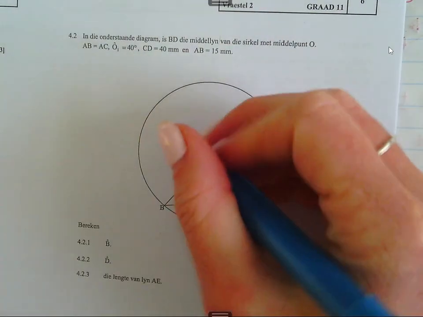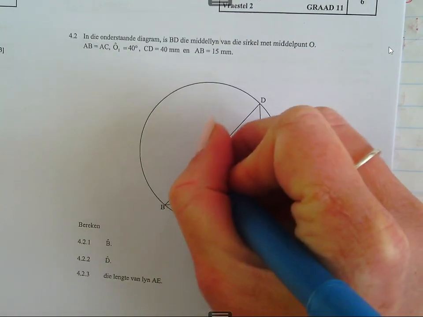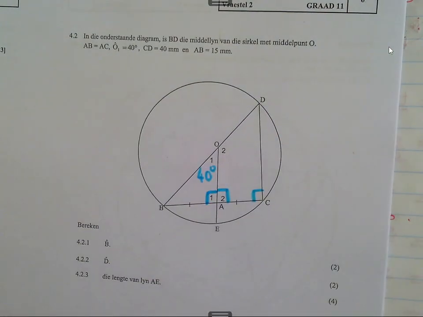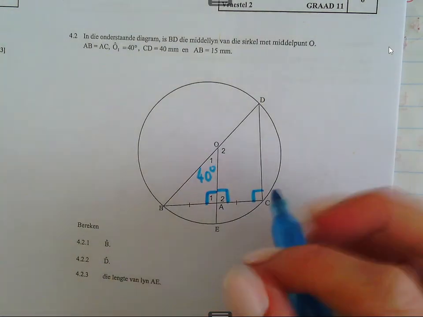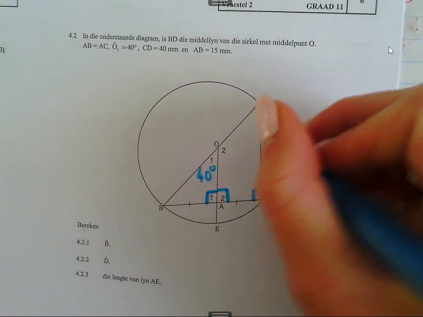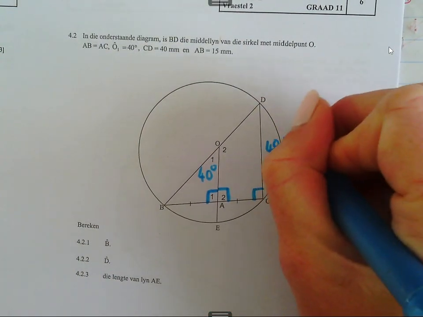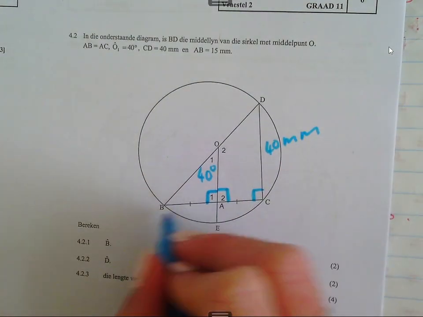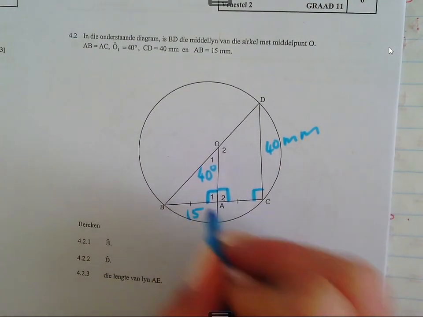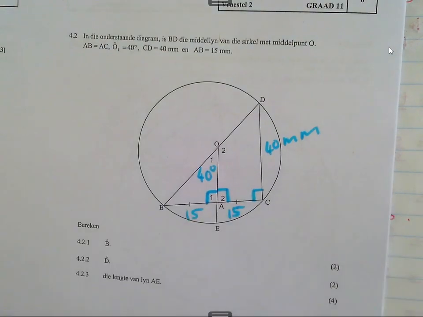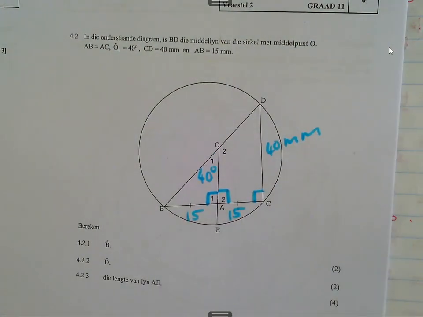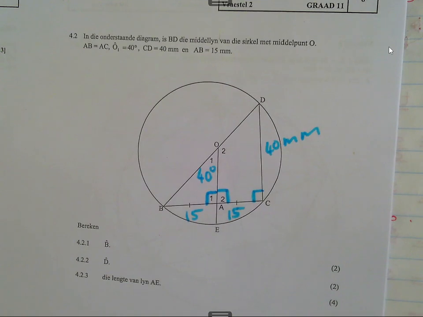Then they tell you that O1 is 40 degrees, and they've told you that CD is 40 millimeters, and AB, this short one, is 15, and that makes that one 15 as well. So the first question that they want you to calculate, and as I said, please keep your memo with you. Hou asseblief jou memo langs jou, want ek gaan nie alles met die redes neerskryf nie. Kyk asseblief vir my mooi daarso.